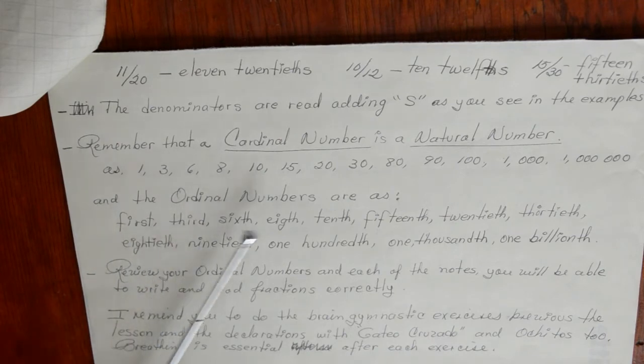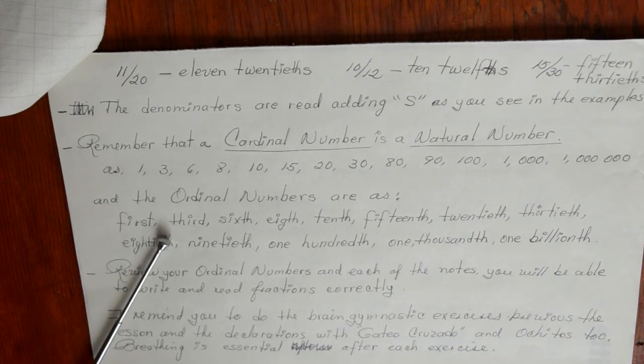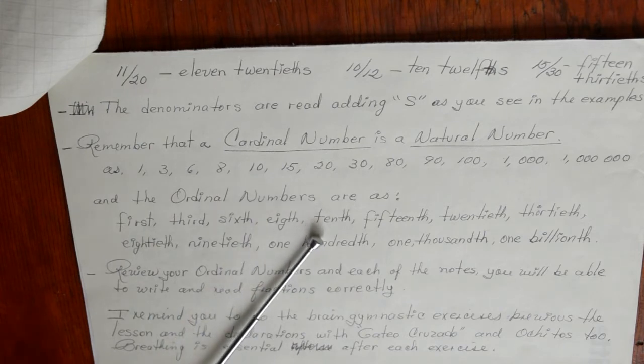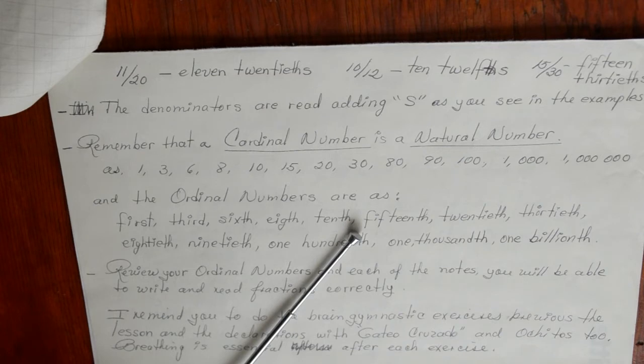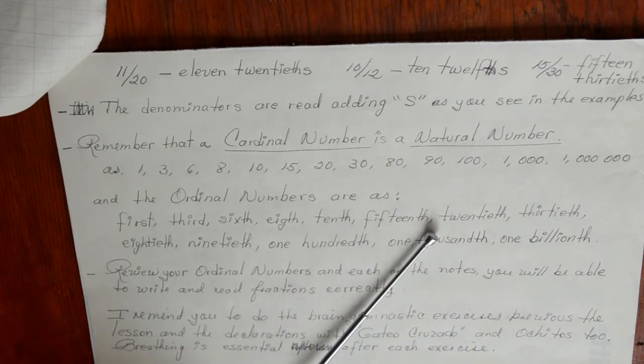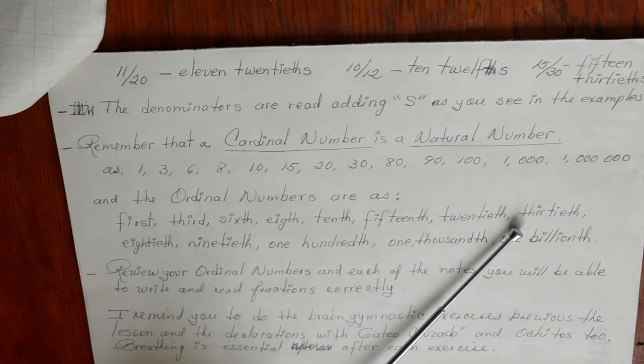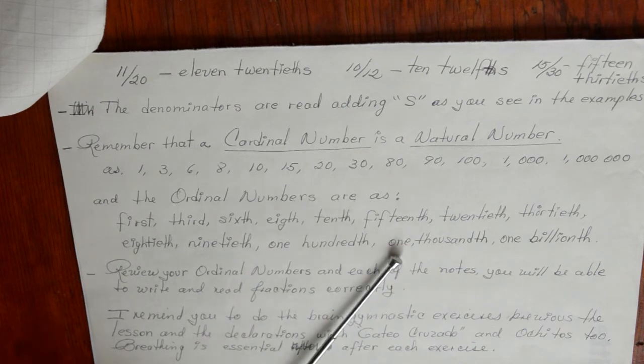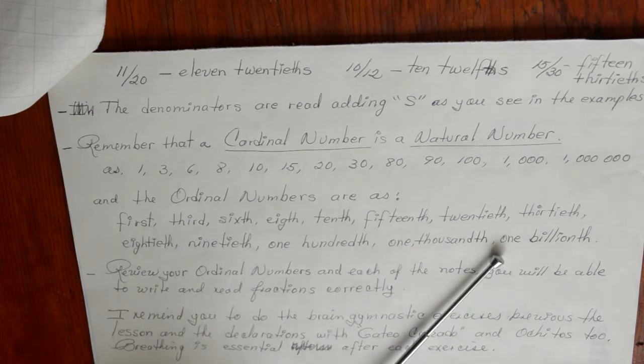And the ordinal numbers are first, third, sixth, eighth, 10th, 15th, 20th, 30th, 80th, 90th, 100th, 1000th, 1 billionth.